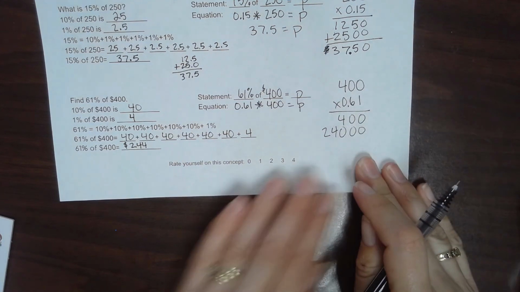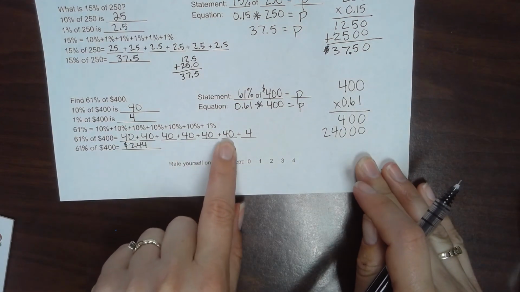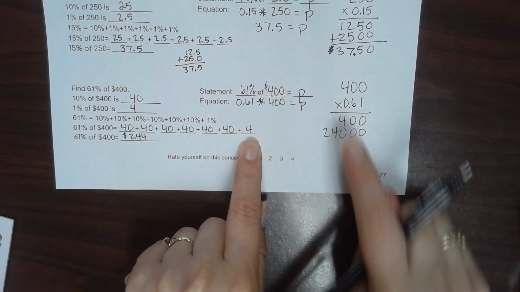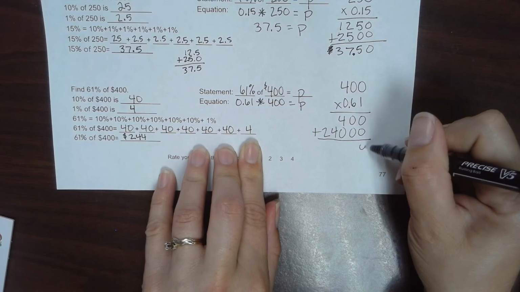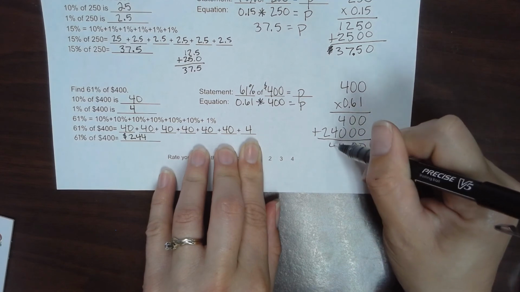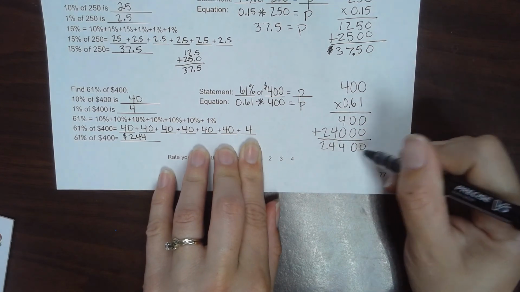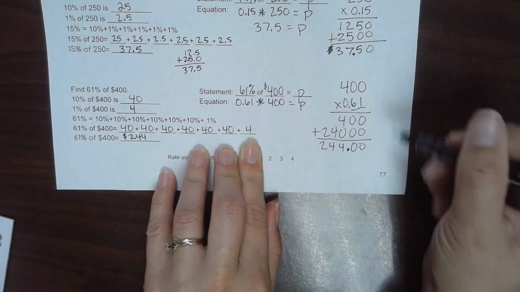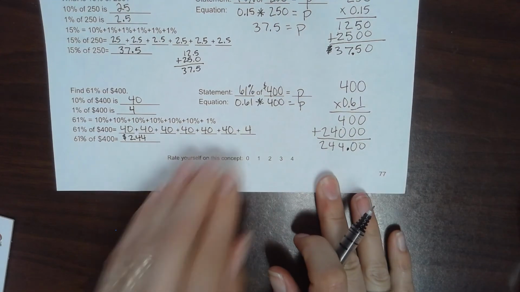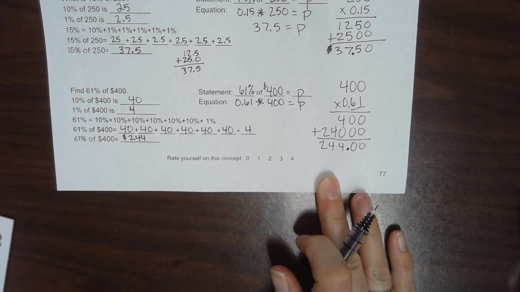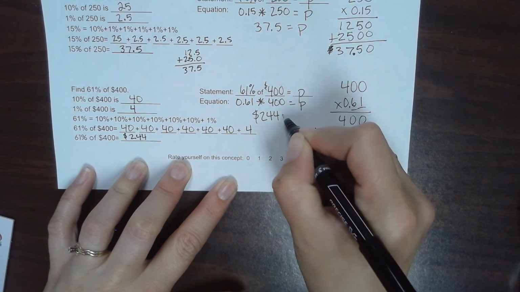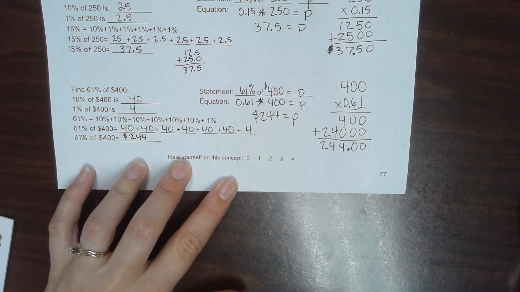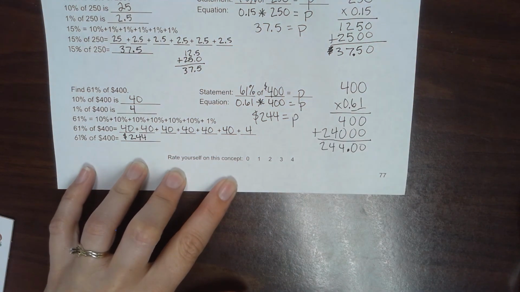Oh, look at this. 244. Add it up. 0, 0, 4, 4, 2. 2 places behind the decimal because there's 2 places in my problem. So my final answer is $244 is the part. Okay, rate yourself on this concept, 0, 1, 2, 3, or 4. Take a picture and turn it in Google Classroom.